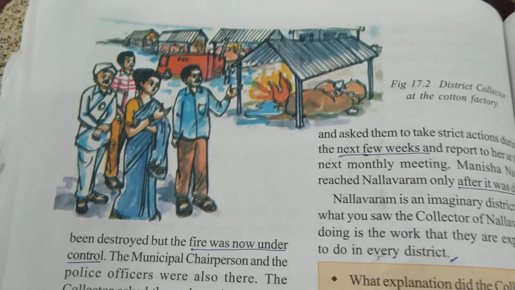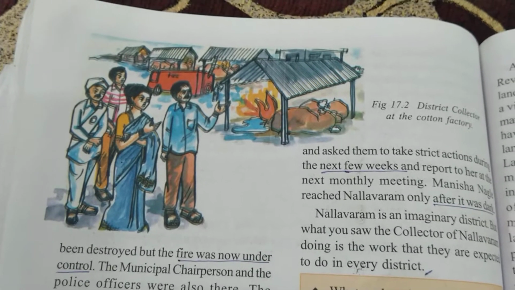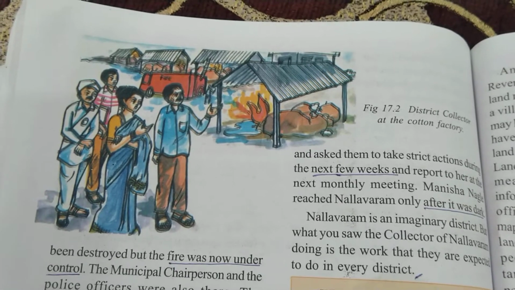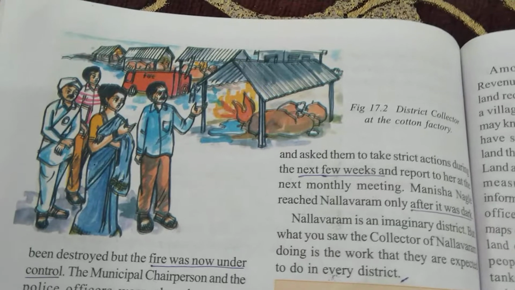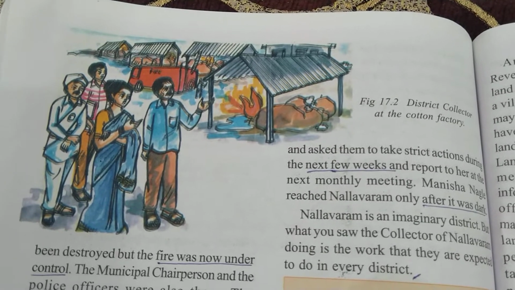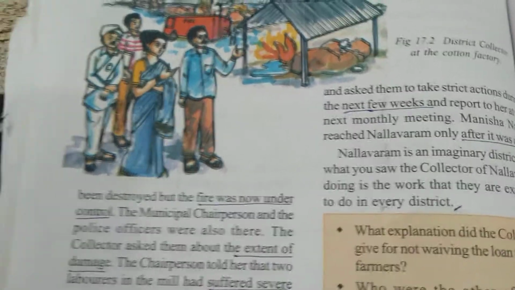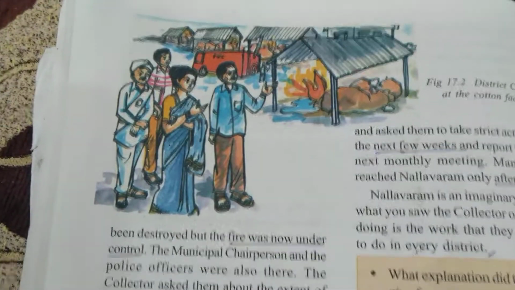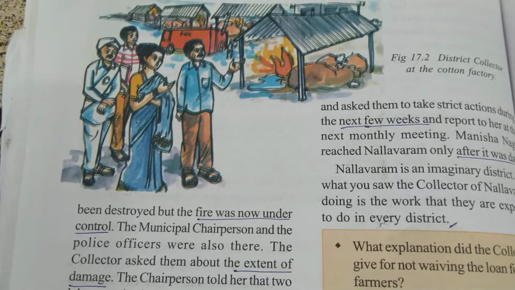In every mandal headquarters, some officers are there. So all the heads of the departments were present. The collector asked them about the extent of damage: how much cotton was destroyed, how much damage.